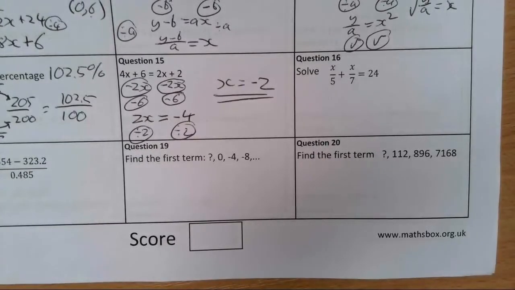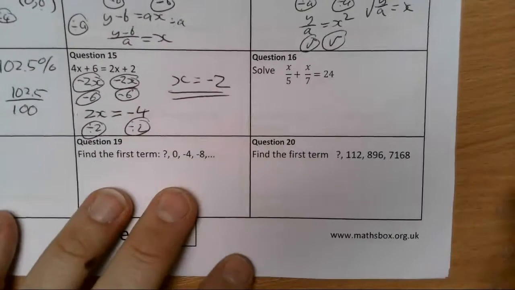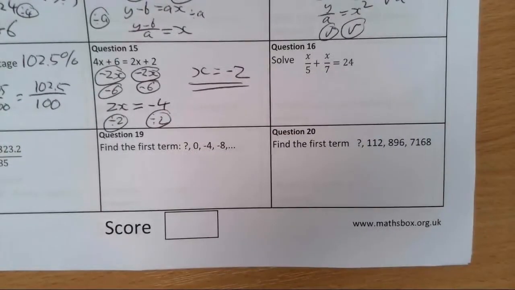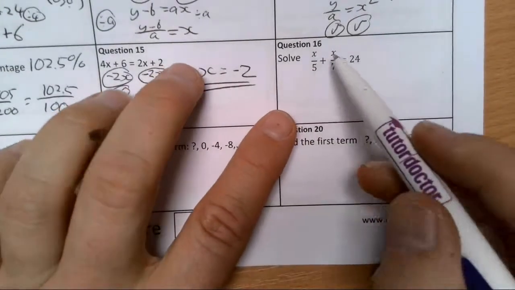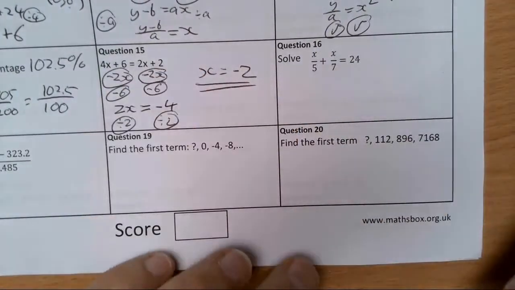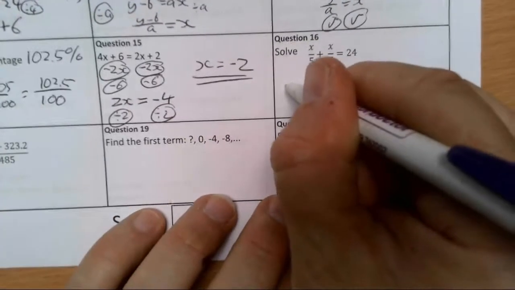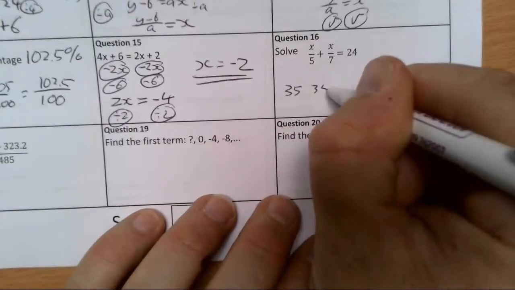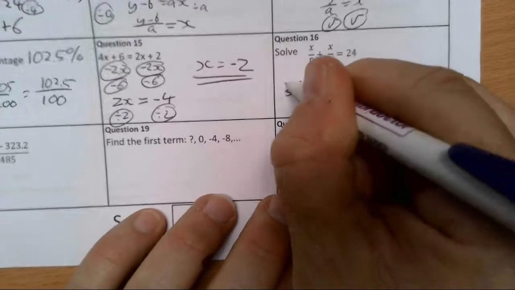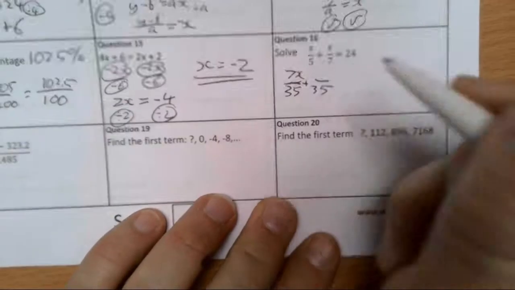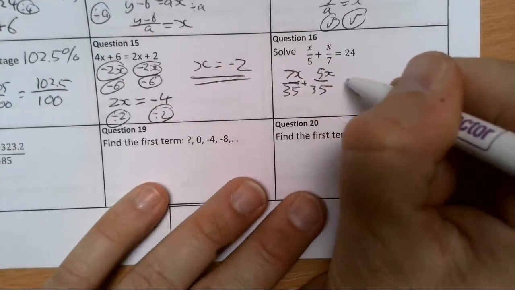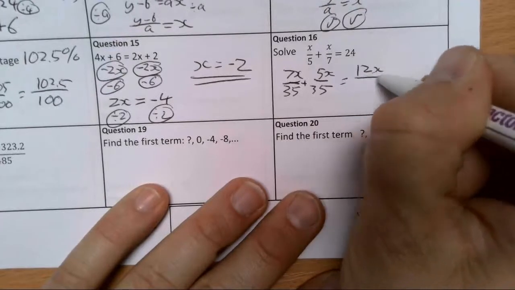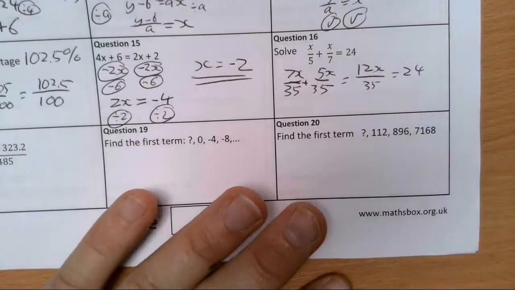Okay, x over 5 plus x over 7 equals 24. Not sure we've seen one quite like this before. Probably the easiest way to do it is to express these both with the same denominator. So I'm going to just add these fractions like I would normally. The common denominator here would be 35. So 35 out of 35. Now, that would be times by 7. So this would give me 7x. And then this would give me 5x. So what I have here is 12x over 35 equals 24.